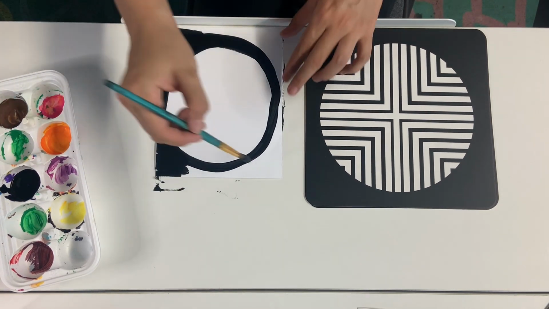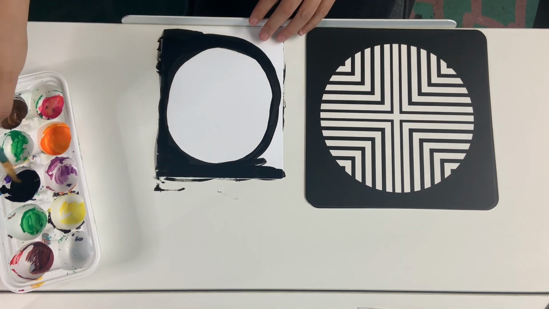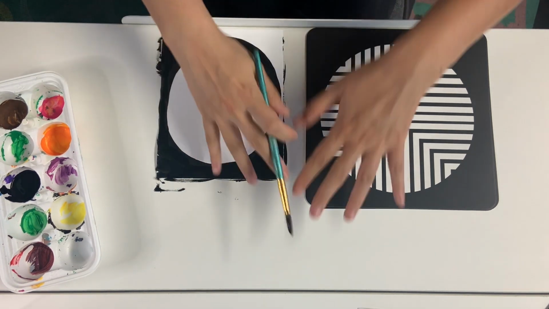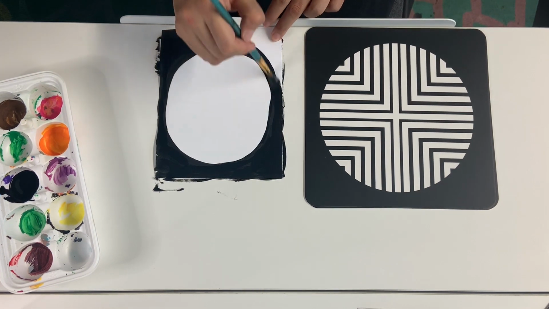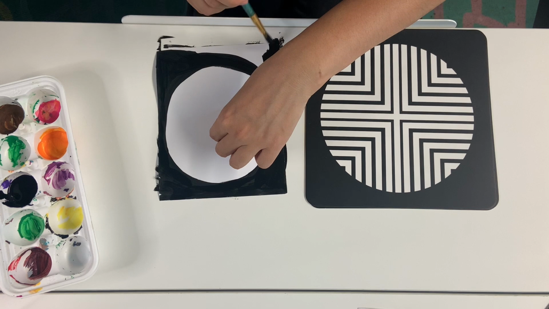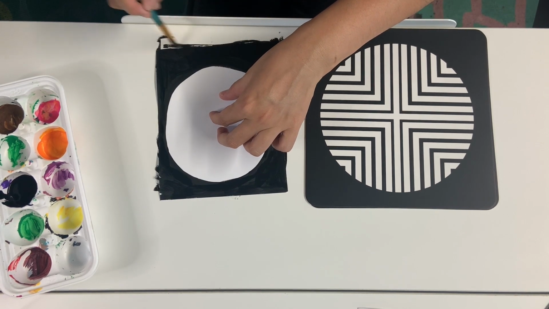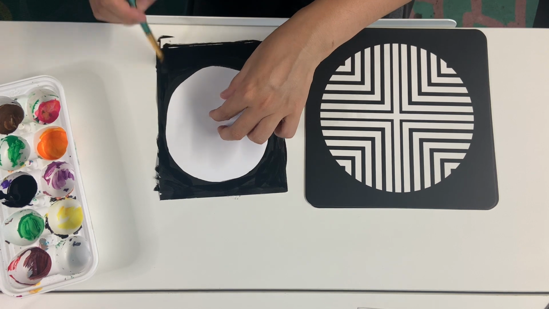I painted on my table, but it's okay. If you want to, I think you should put a bigger paper underneath your drawing, so it won't make your drawing messy or your table messy.